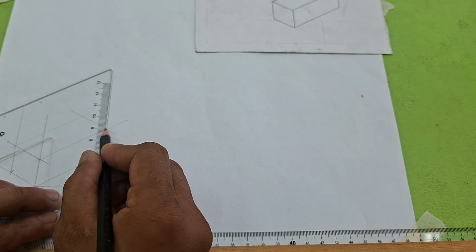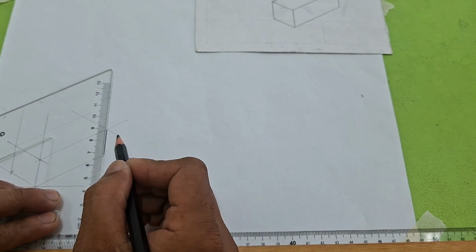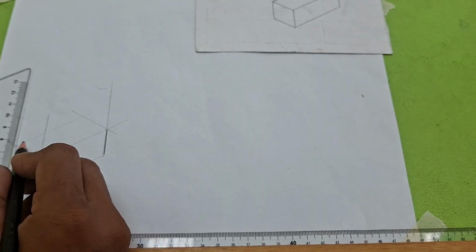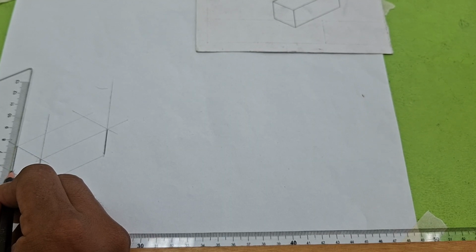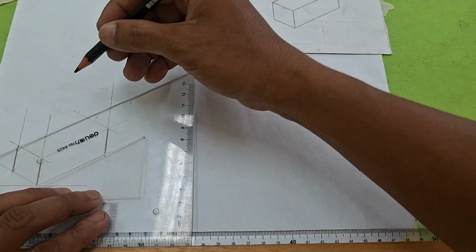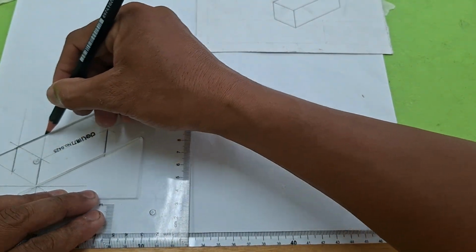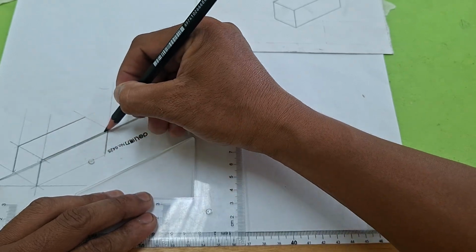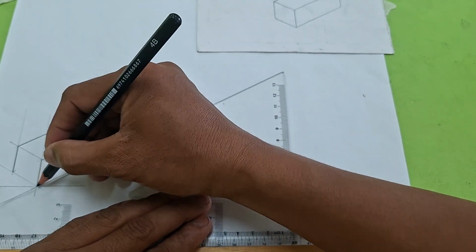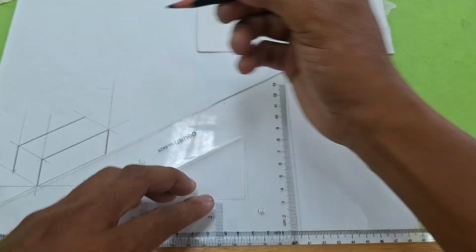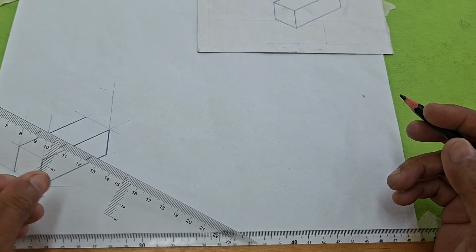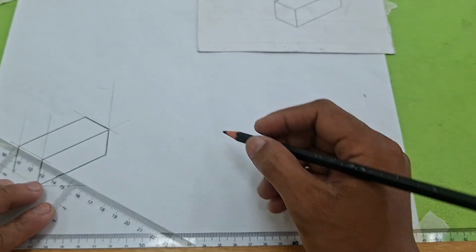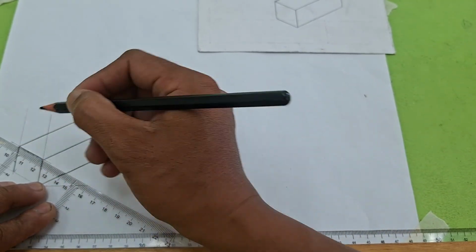So we are going to darken all the necessary lines, starting from the vertical lines for the non-isometric lines, followed by the isometric lines or inclined lines, then the other isometric line from the left 30 degrees cross axis.